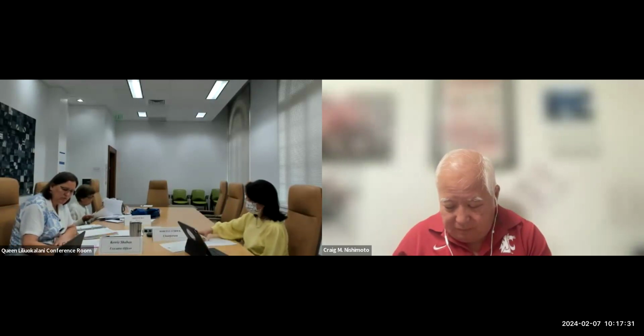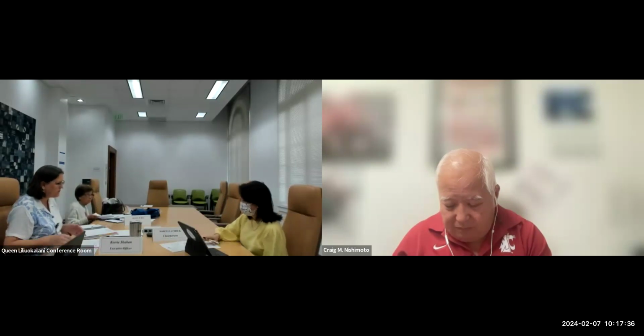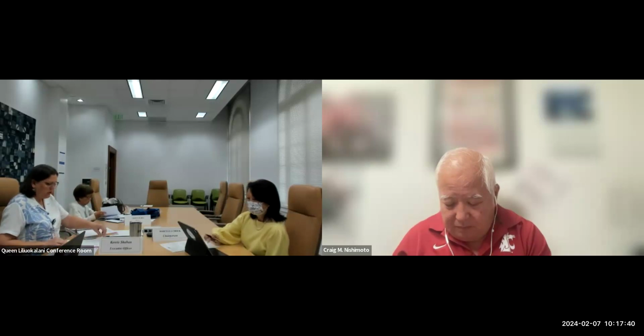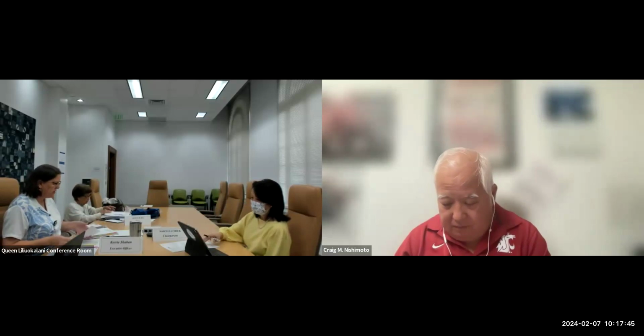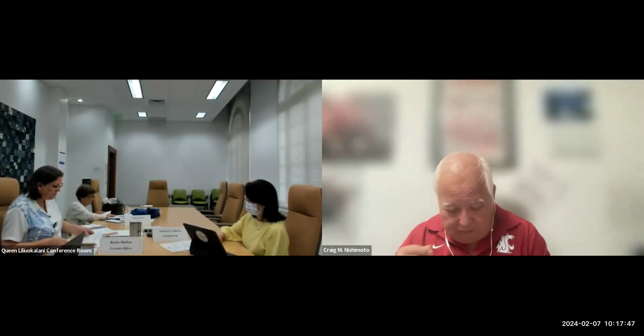So starting agenda number 2, legislative measures. We have 2A with House Bill 1527. We have provided you with copies of all the bills that we'll be discussing today.